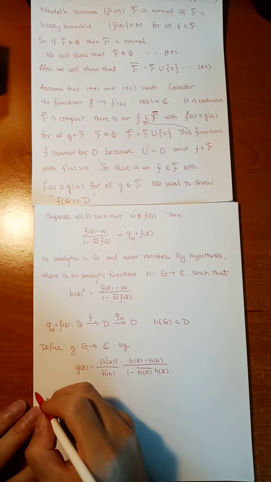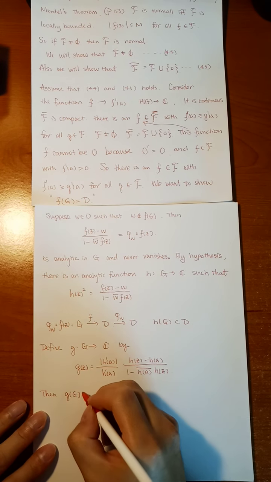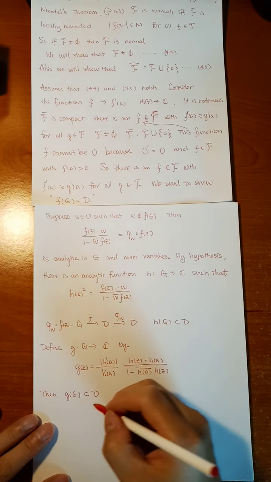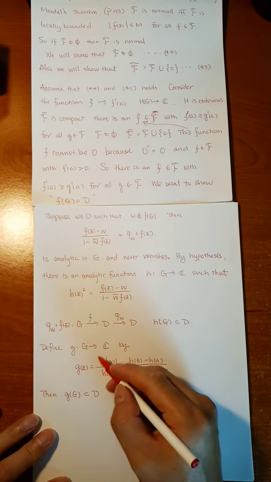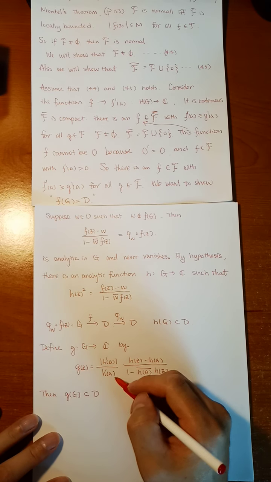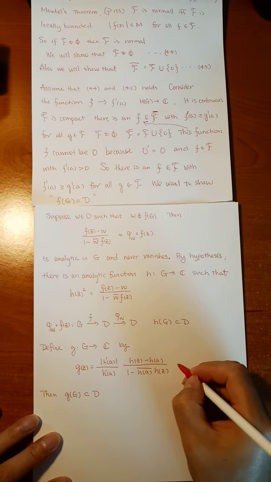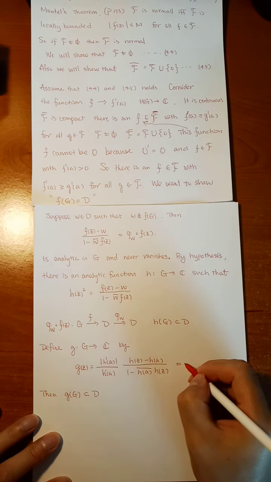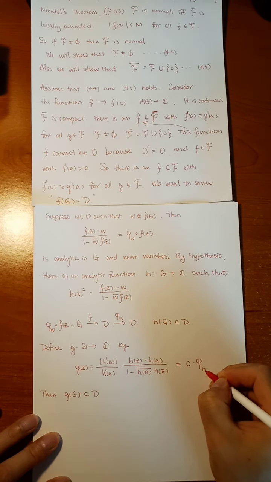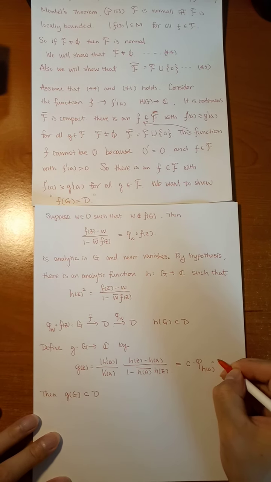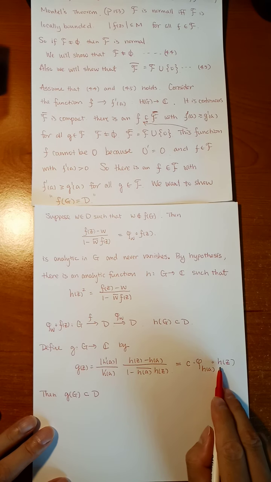Okay, then this g of z belongs to D. It's again the Mobius transformation with a rotation. This is a rotation. It is actually some constant c times phi sub h of a composed with h of z.